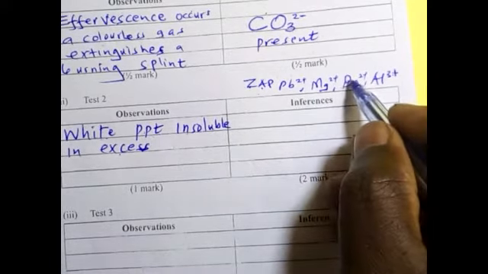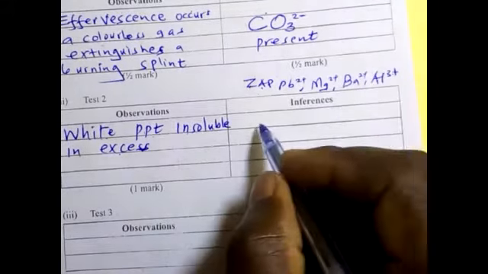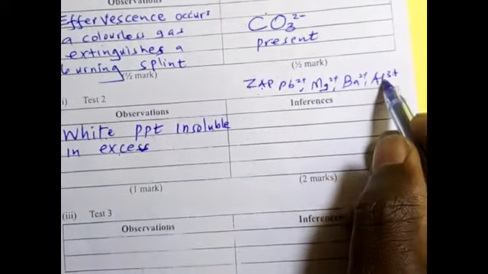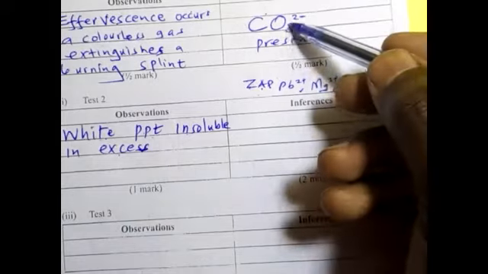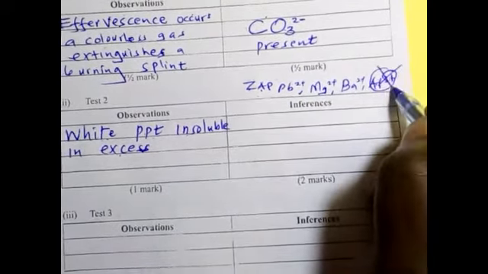Aluminium carbonate does not exist, and we have said that carbonate is there. Therefore, aluminium is taken out.